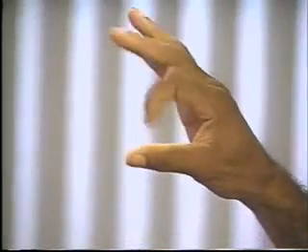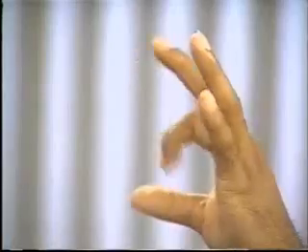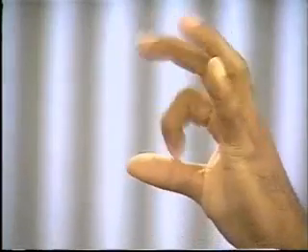Now ask the patient to tap the distal joint of his thumb with the tip of his index finger as rapidly as possible. And the other hand? Again, observe the movement's speed, rhythm, and smoothness.